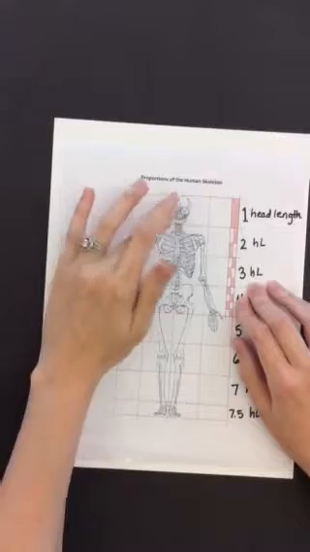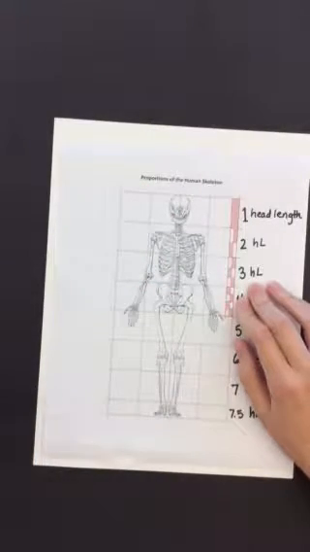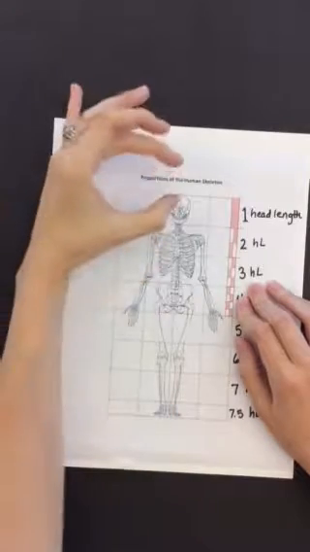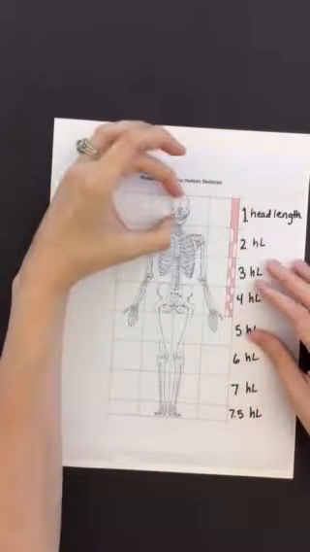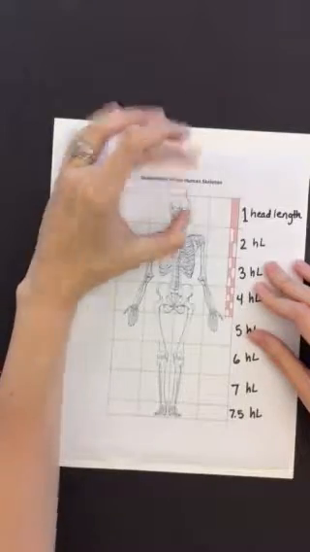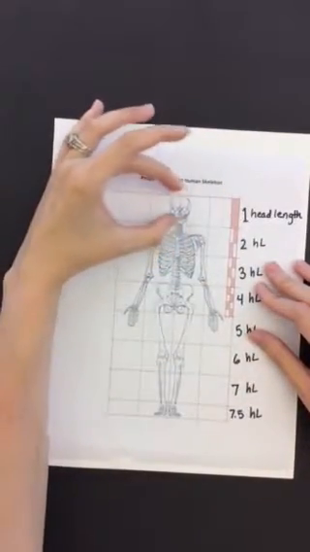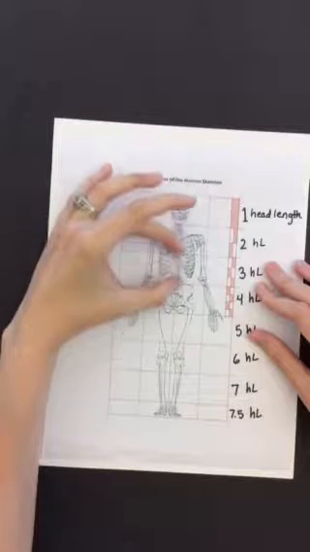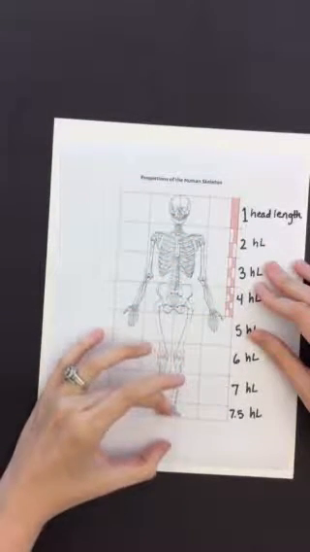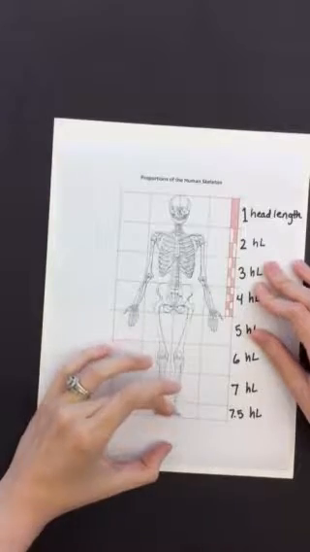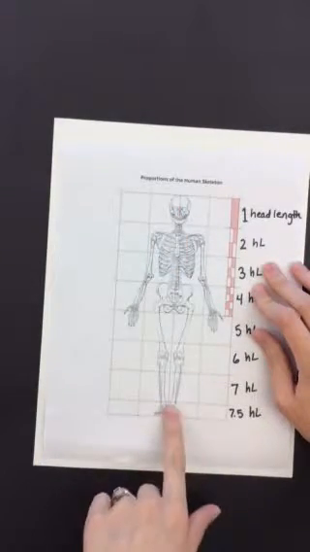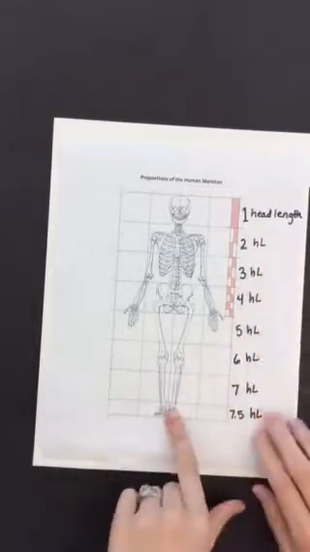But it's almost always proportionate to the rest of their body, which means the size of their head matches the rest of their body. So a human body is divided into, so this is the length of the head, and we're going to do a lot of measuring with our fingers. 1, 2, 3, 4, 5, 6, 7.5. Okay? So we're seeing that the human body is 7.5 head lengths long.